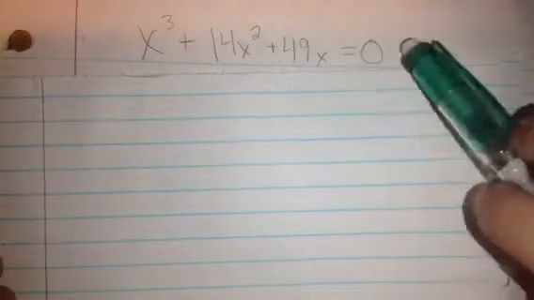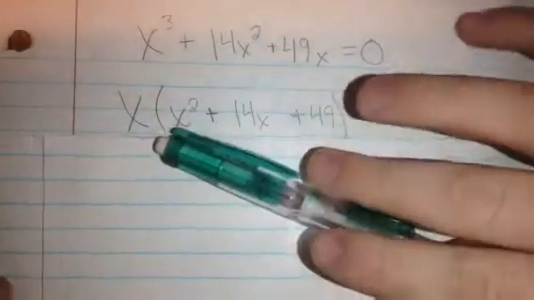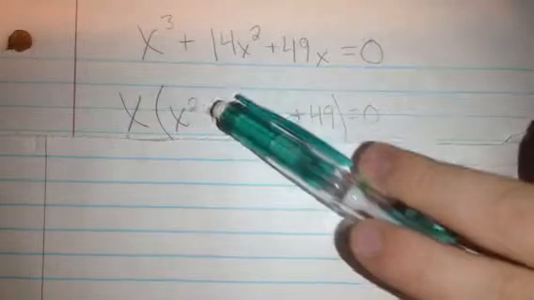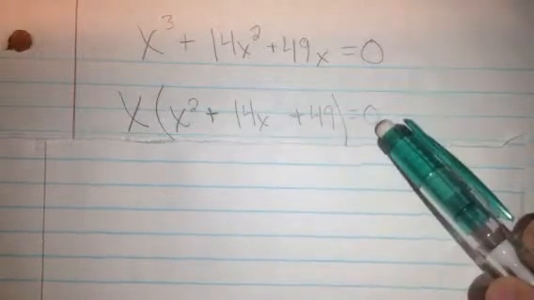First off, we have a problem: x cubed plus 14x squared plus 49x equals 0. What you first have to do is take out the GCF of x, and you get x times the quantity x squared plus 14x plus 49 equals 0.